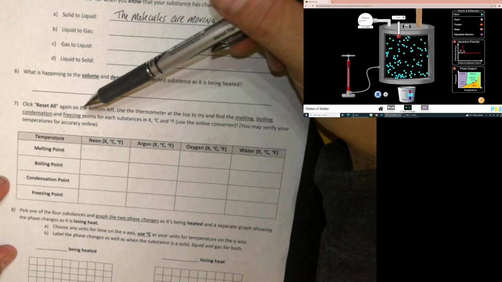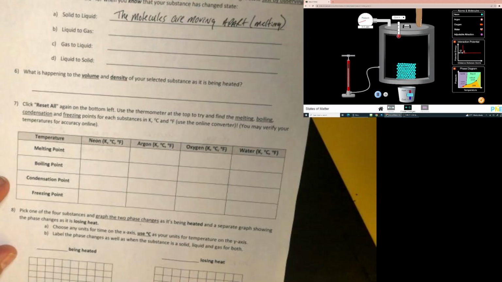So you can see here at the top we have a thermometer. That's 14 Kelvin, and that's negative 259 degrees Celsius. Now, those are the same. They're the same temperature, just different ways of writing it. So let's see what the melting point of neon is. So I'm going to select neon, and I'm going to increase the temperature until it melts.